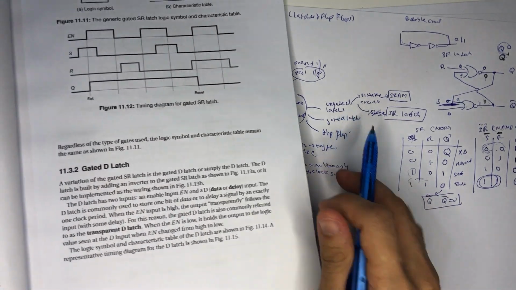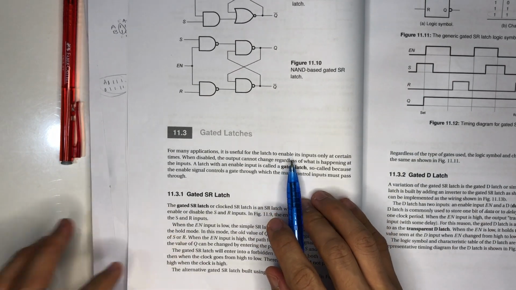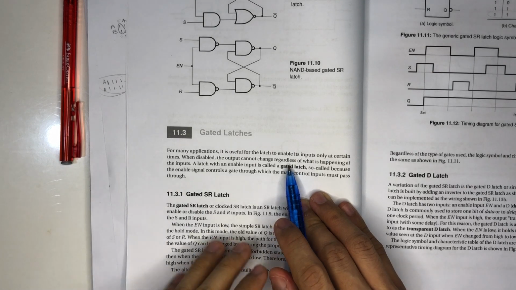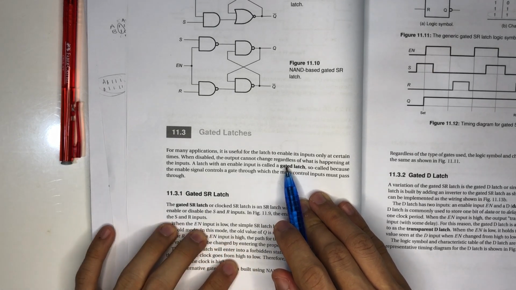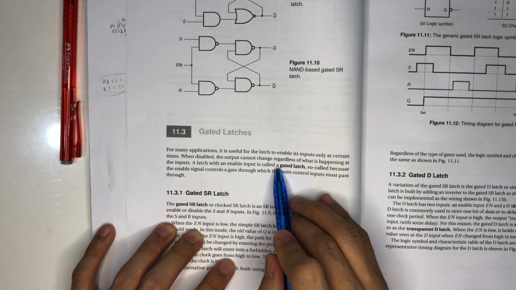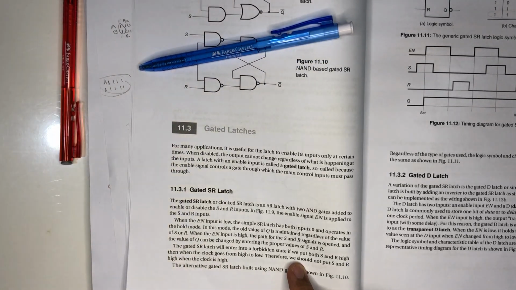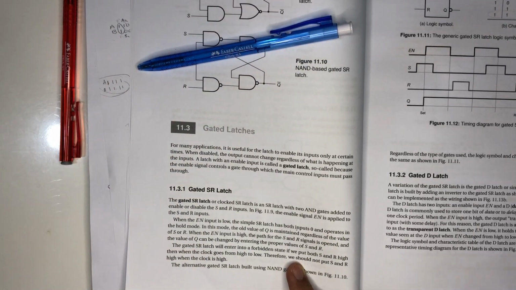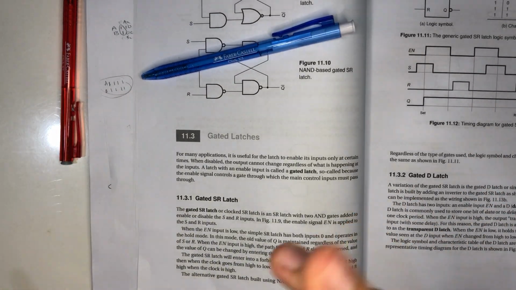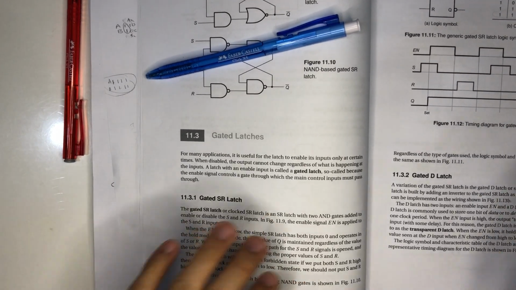For many applications, it is useful for the latch to enable its input only at certain times. When disabled, the output cannot change regardless of what is happening at the inputs. A latch with an enable input is called a gated latch. Remember the definition, because you can get this in your quiz or in your test, in your final, whether you are able to differentiate between these circuits.